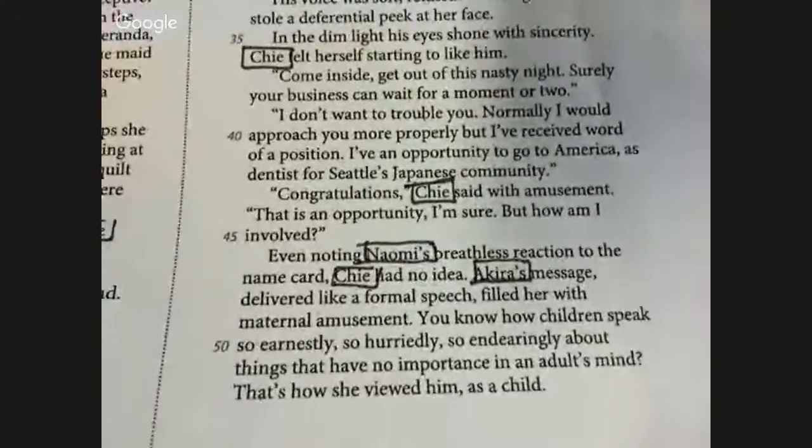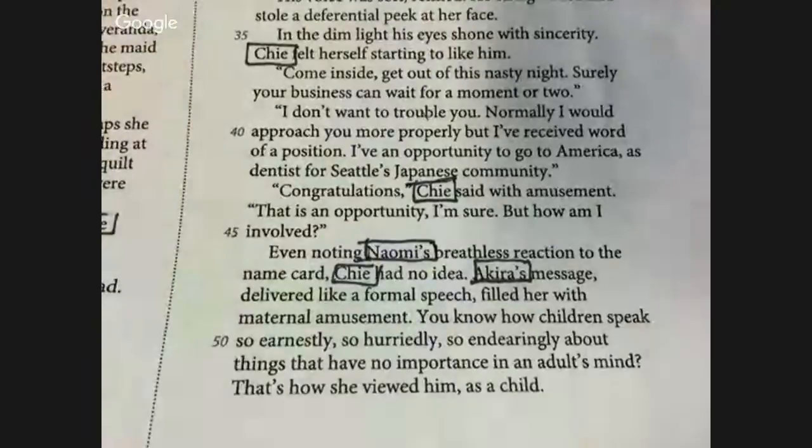"Come inside. Get out of this nasty night. Surely your business can wait a minute or two." "I don't want to trouble you. Normally I would approach you more properly, but I've received word of a position. I've an opportunity to go to America as a dentist for Seattle's Japanese community." "Congratulations," Chie said with amusement. "That is an opportunity, I'm sure, but how am I involved?"